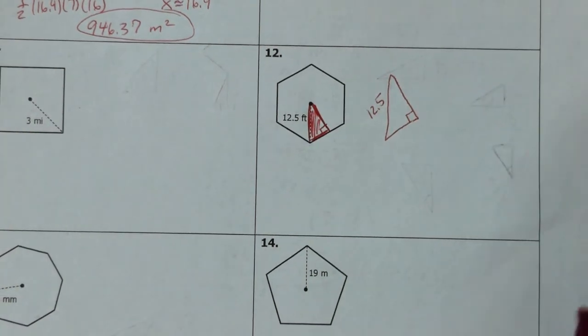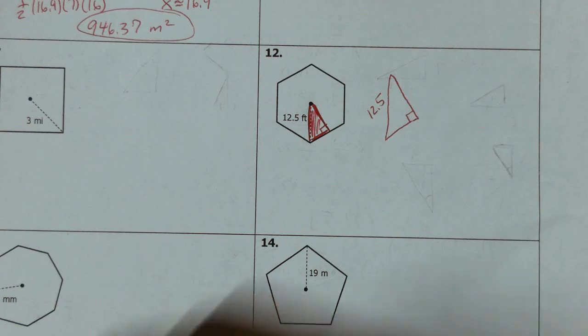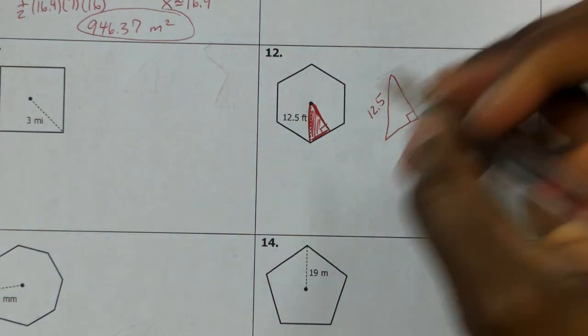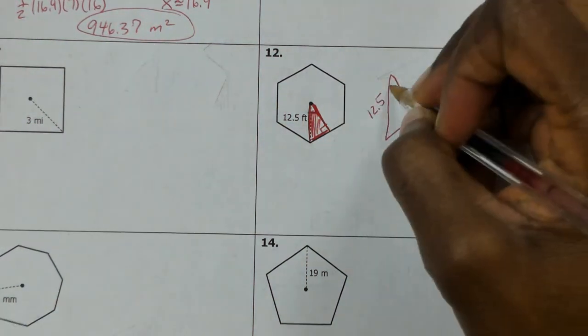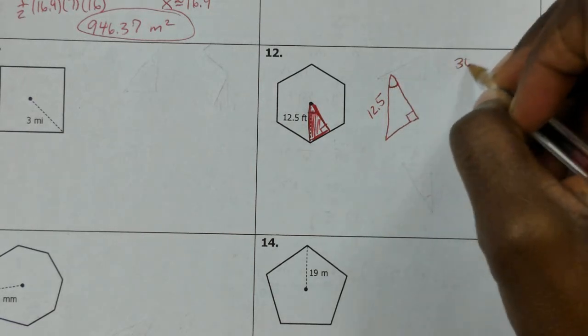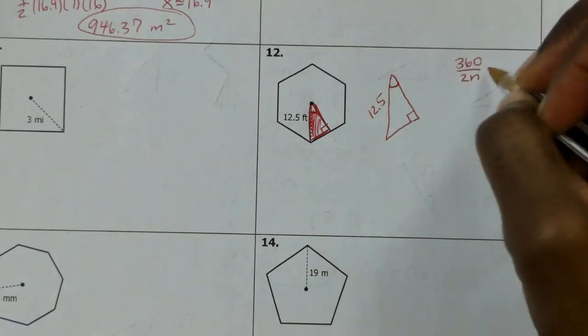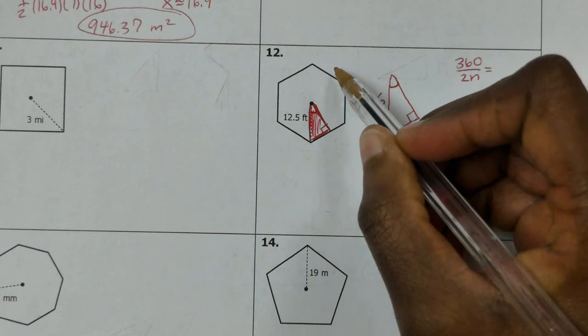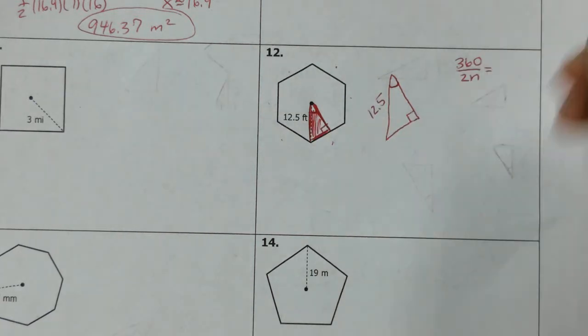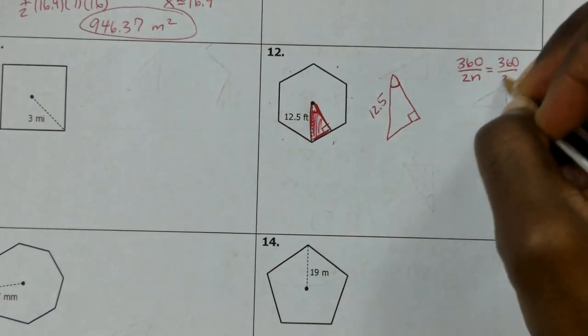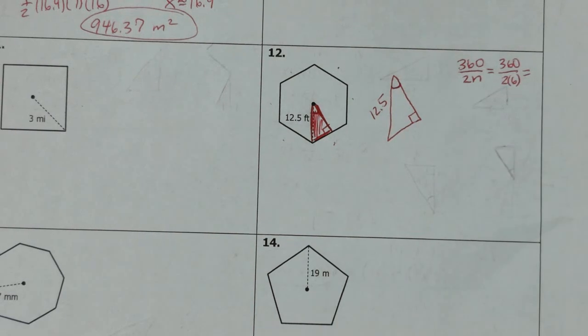We're not given either one of them this time, so we're going to have to use trig to find them both. So we still get the central angle the same way that we have. So it's going to be 360 divided by 2n, where n is the number of sides, so in this case, 6 sides. So 360 divided by 12, so we already did that to be 30.